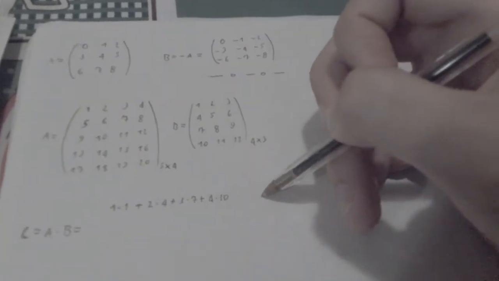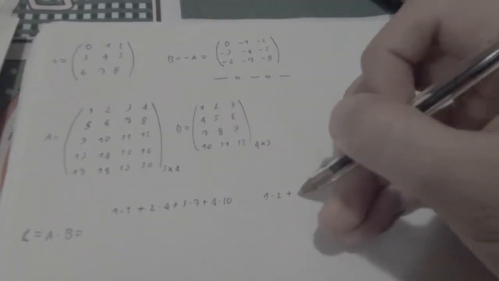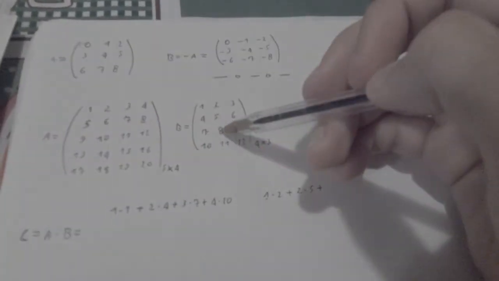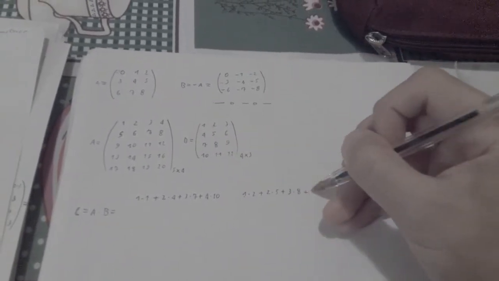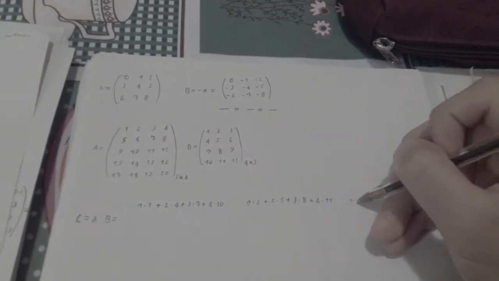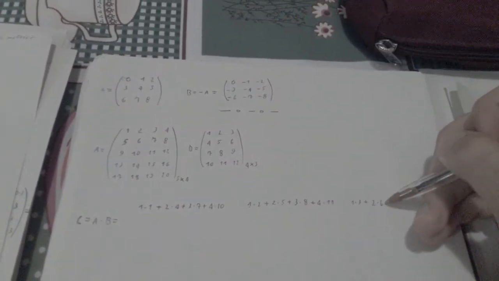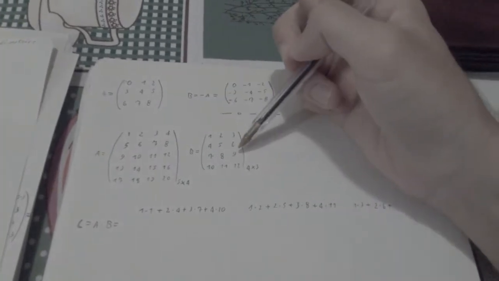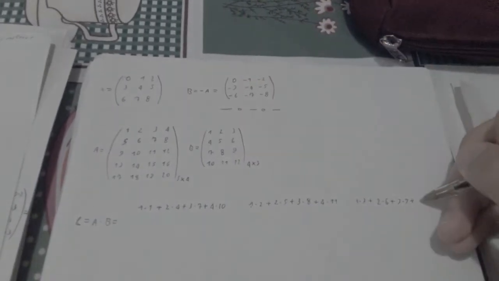And then here we're going to have 1 times 2 plus 2 times 5 plus 3 times 8 plus 4 times 11. And then we're going to have 1 times 3 plus 2 times 6 plus 3 times 9 plus 4 times 12.